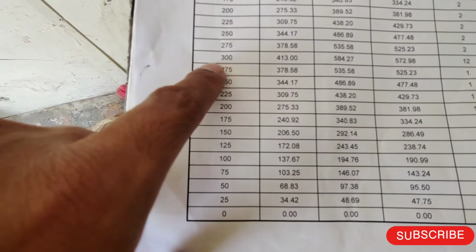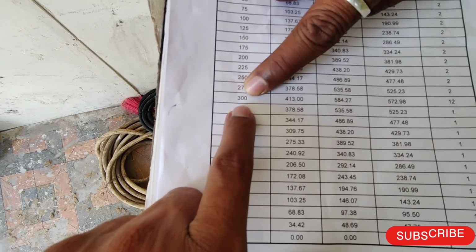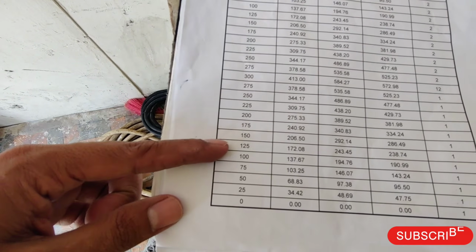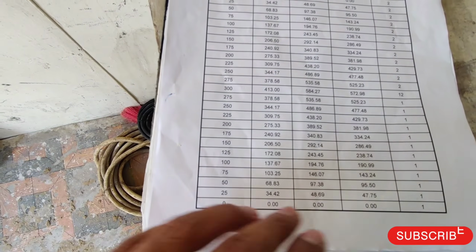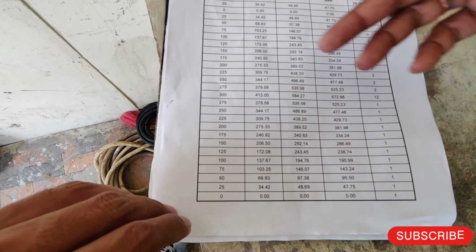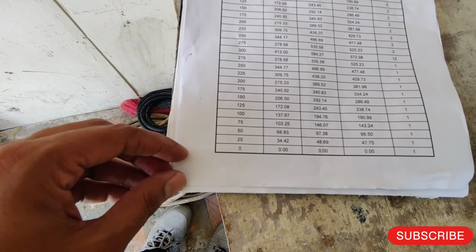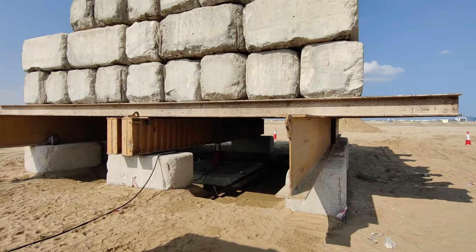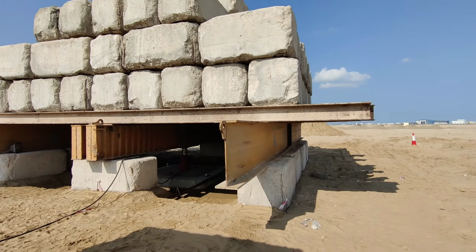Once we apply 300% load, after that we start decreasing the load, and again we follow the same procedure to measure the readings. 275, 250, same as how we increased, the same way we decrease up to 0. So this is how we do the zone load test.